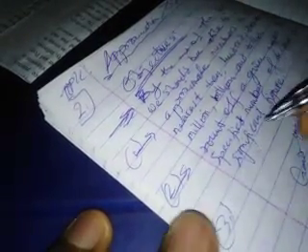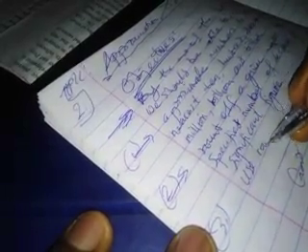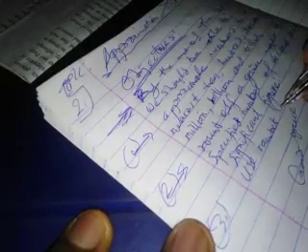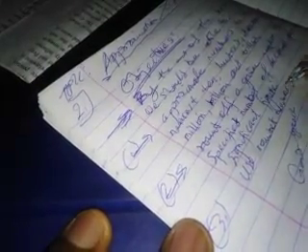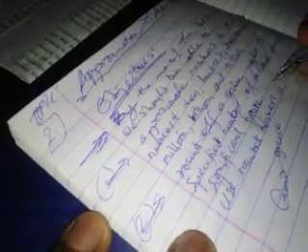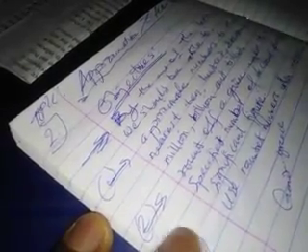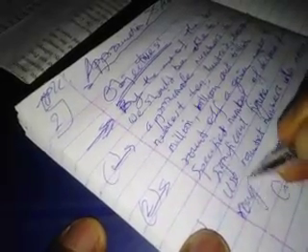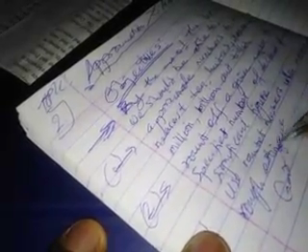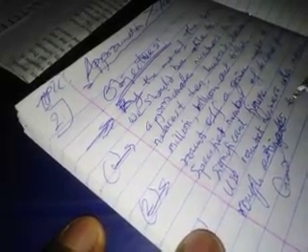Then objective 3, you can name them 1, 2, 3 if you want. Objective number 3, choose rounded numbers when making rough estimates. So calculations.